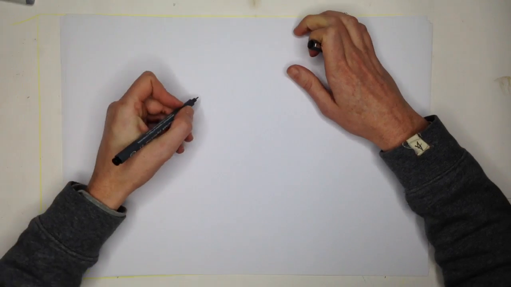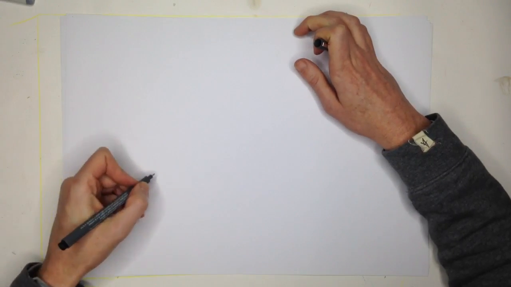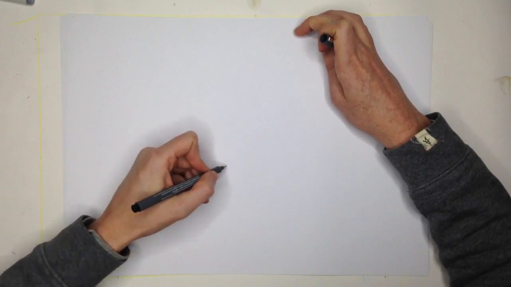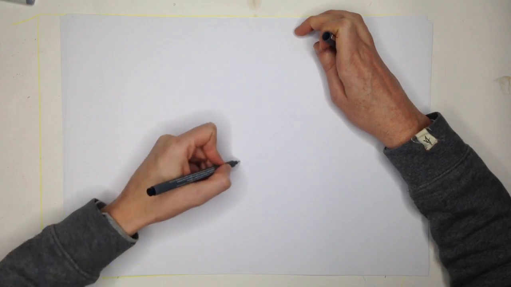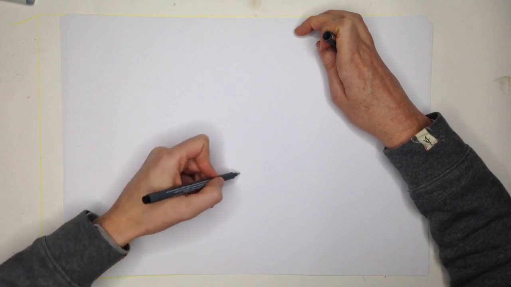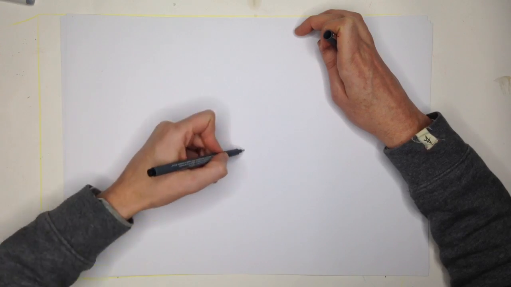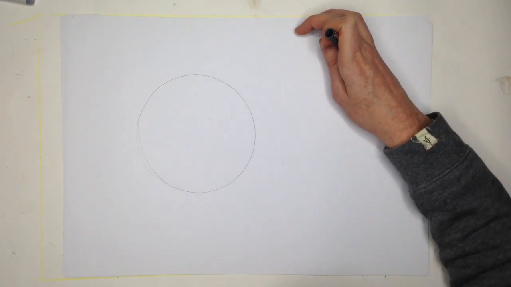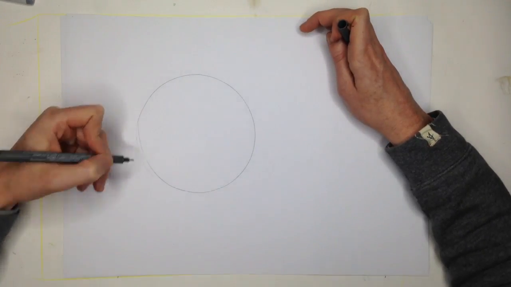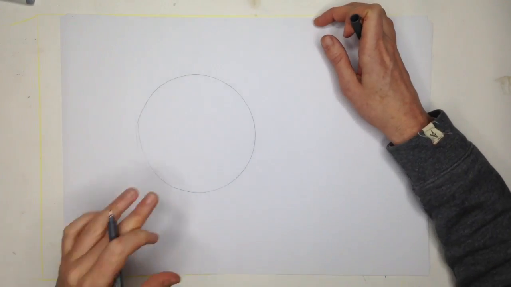Okay, in this tutorial we're going to look at using a sphere, a ball shape or a circle as a starting point. So as you know, drawing a circle, it's probably quite difficult to get a perfect circle. So just make this movement and then when you feel ready you can touch down. Okay, I've got a ball.